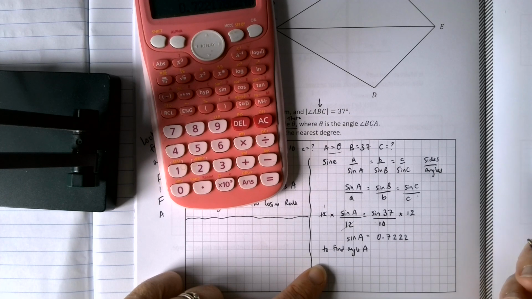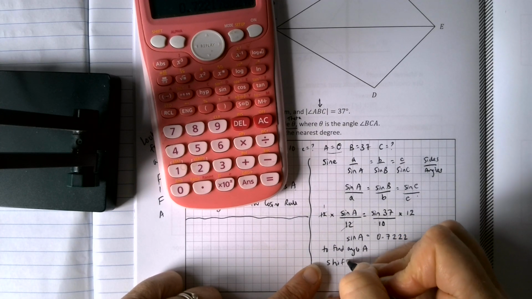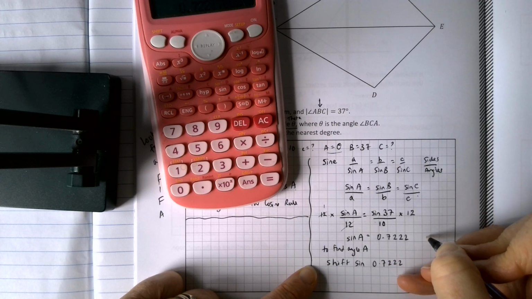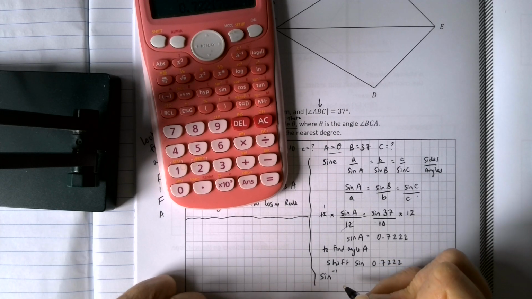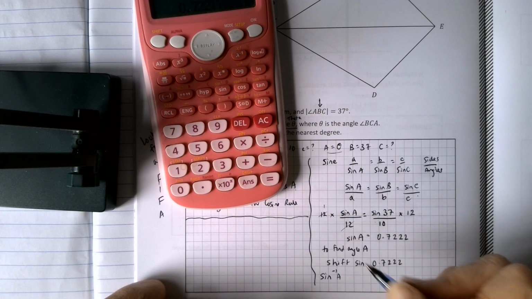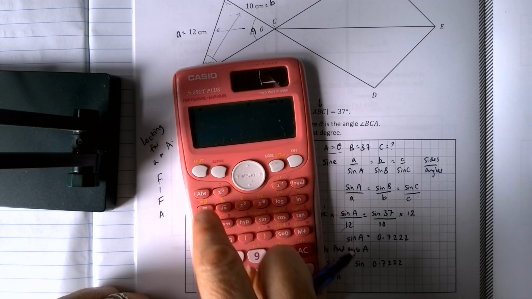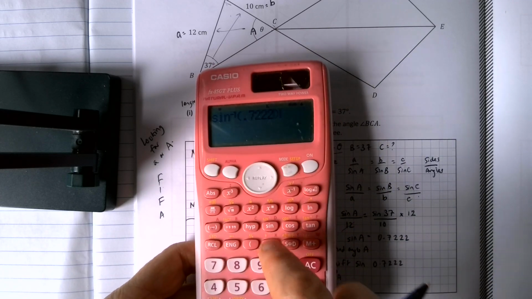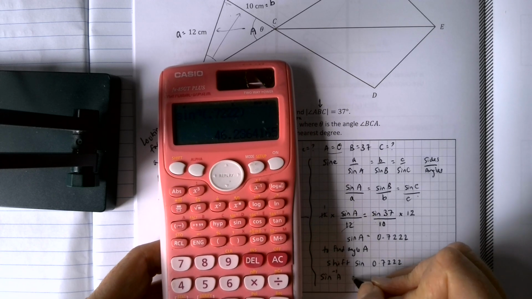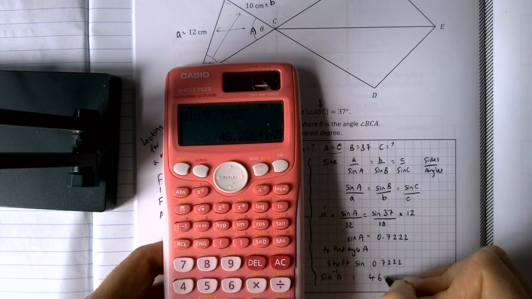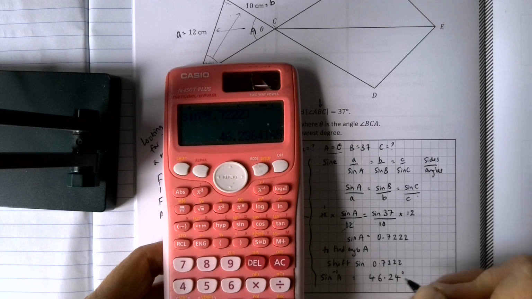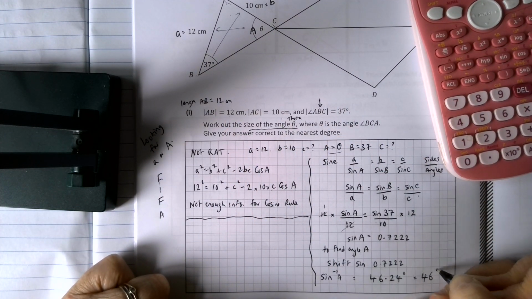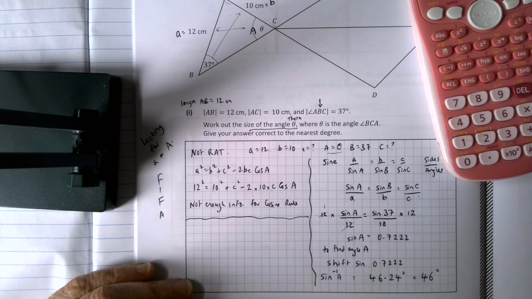If that's what sine A is, remember to find angle A, because we have the sine and we're looking for the angle, we're going to do shift sine 0.722. That gets us sine inverse of A, which is what I want. I have the sine, I'm trying to find the angle, so I've got to do shift sine 0.7222 equals, and that equals 46.24 degrees, and I'm asked to give the answer to the nearest degree, so that's just going to be 46 degrees. Play that back again if you need to.